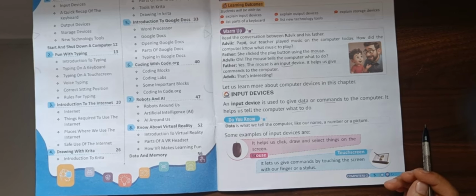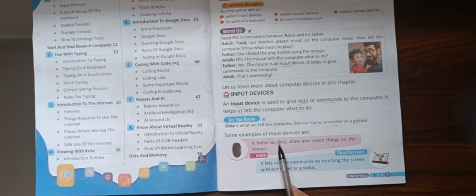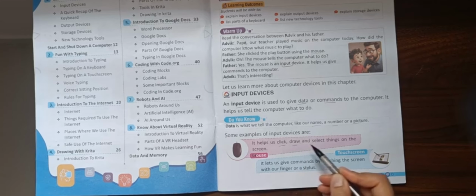Do you know, data is what we tell the computer, like our name, a number or a picture. What is data? Data is anything we give to the computer to process our request, such as a name, number, picture or image. Some examples of input devices: the mouse helps us click, draw and select things on the screen.